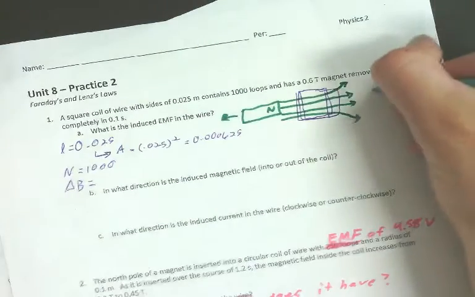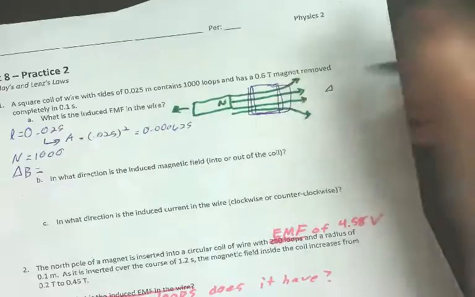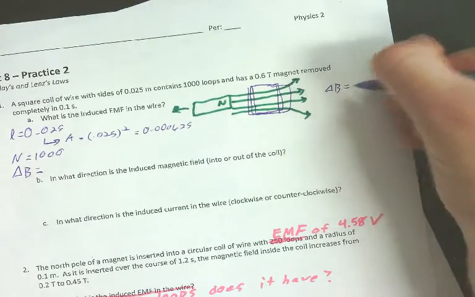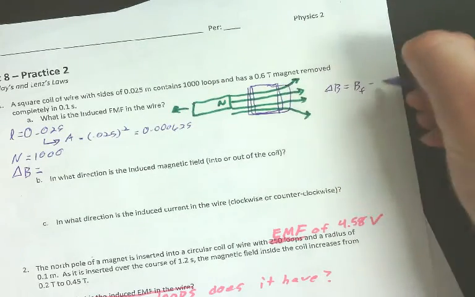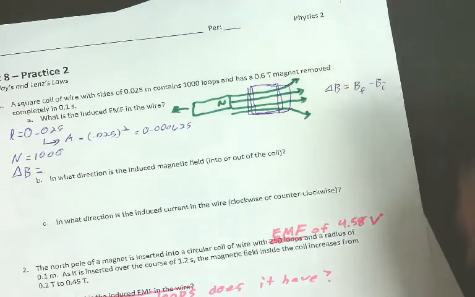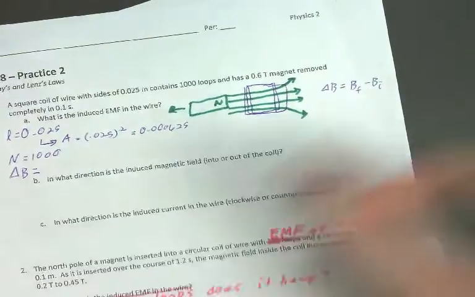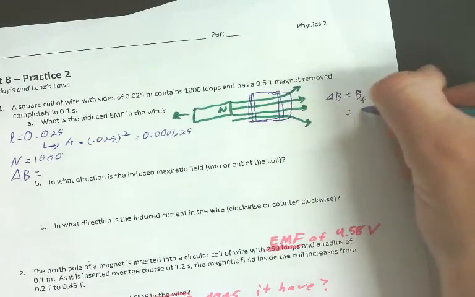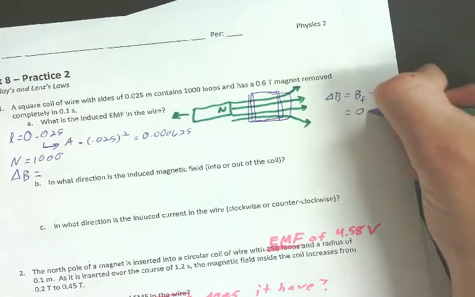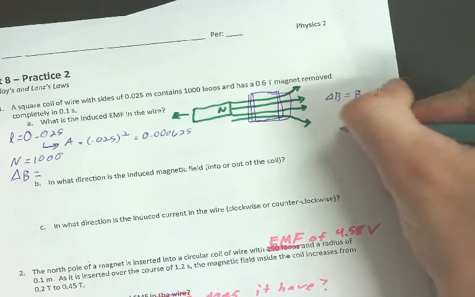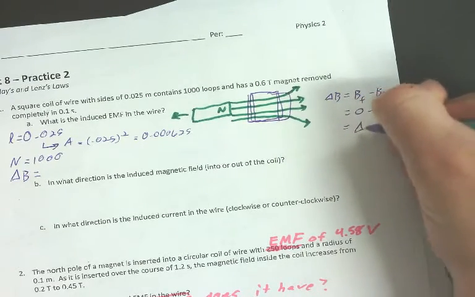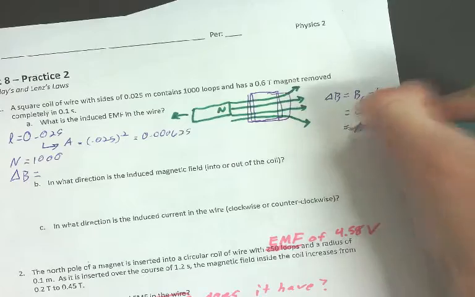Whenever you find change in anything, it's final minus initial. So it's the field at the end minus the field at the beginning. Well, if it says it's removed completely, that means the field at the end is 0. And since the field at the beginning was 0.6, the change in field is negative 0.6.